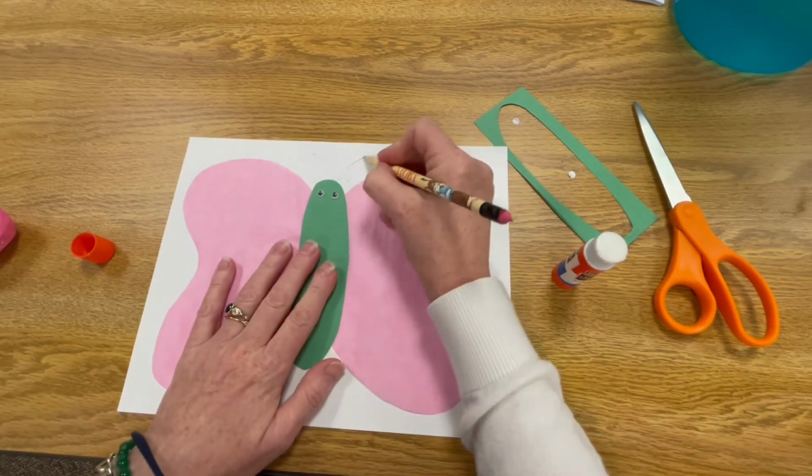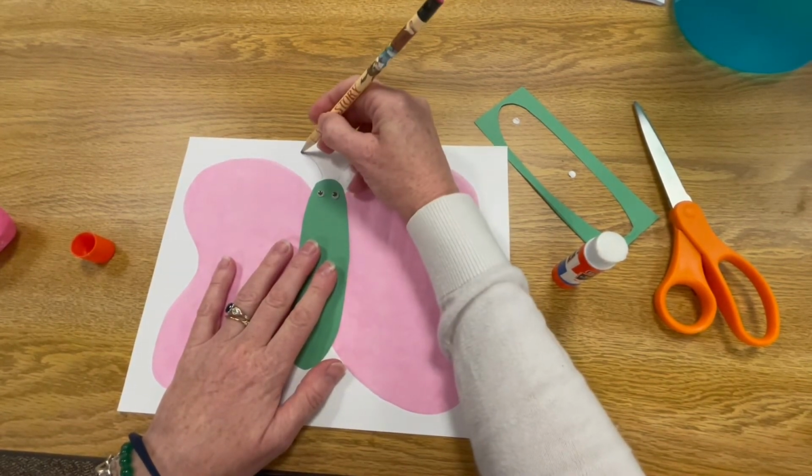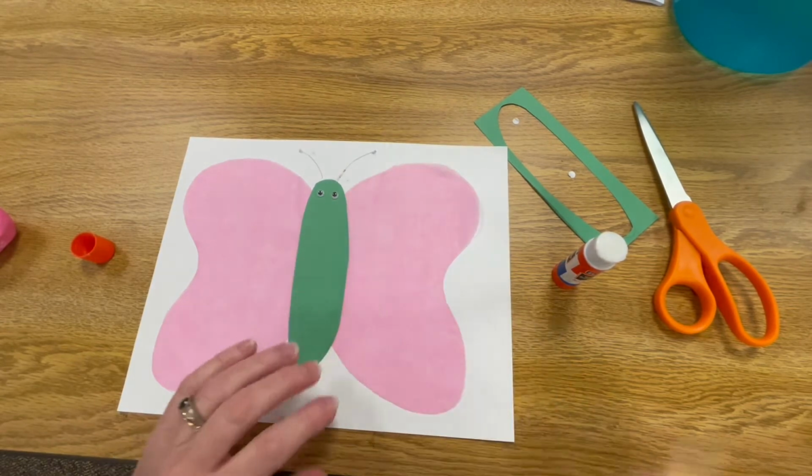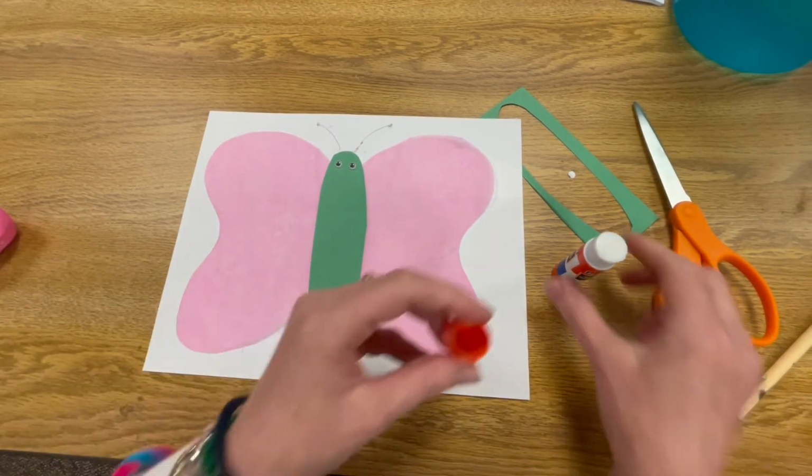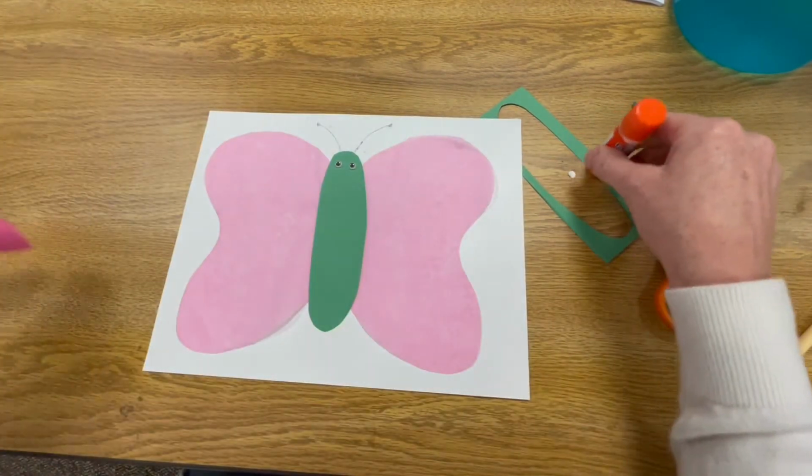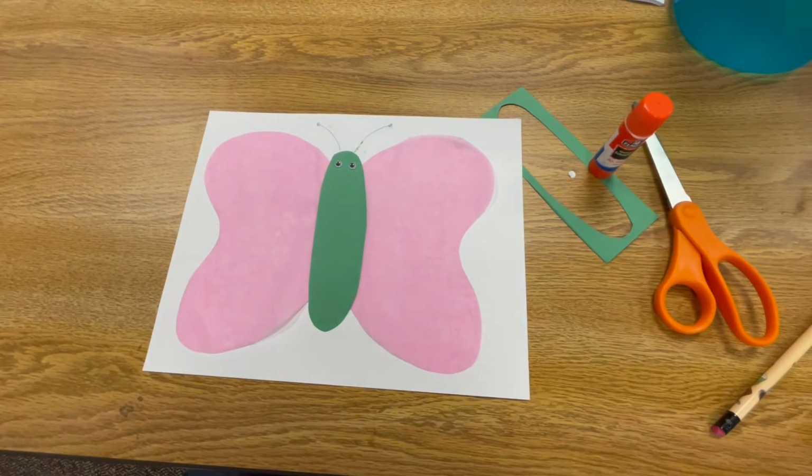I'm going to draw on some antenna, just again to make it feel more like a butterfly. All right, so now what we're going to do is we're going to blow up our balloon, our big balloon.